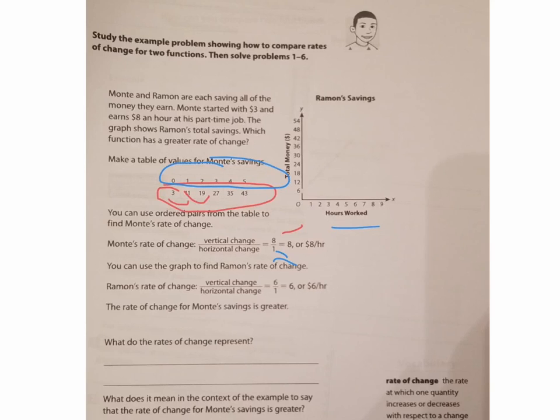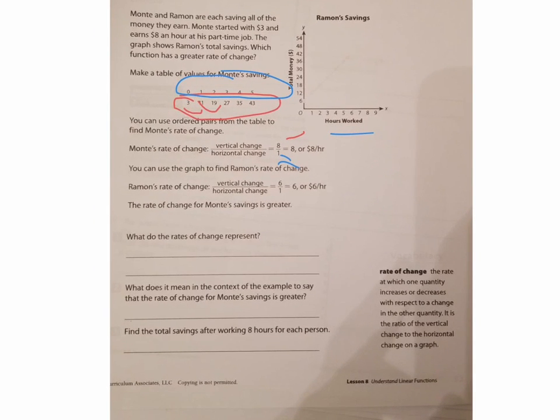So it says, what do the rates of change represent? Let me go up some. I think I'm going to just speak it because I'm not able to write without my stylus. Okay, one little note I want you to use: on assignments like this, they give you little notes in the corner. So right here, they gave the definition of rate of change. The rate at which one quantity increases or decreases with respect to a change in the other quantity. It is the ratio of the vertical change to the horizontal change on the graph. So you're looking at it in relation to one quantity to the other. In this case, it would be the hours worked in reference to the total amount of money.